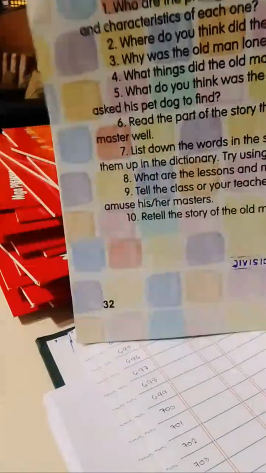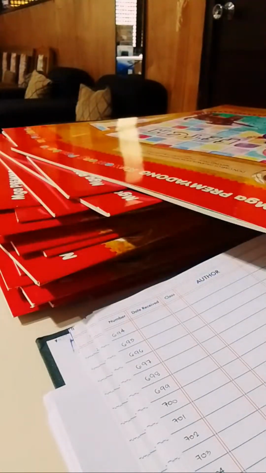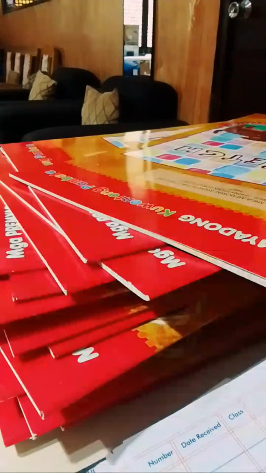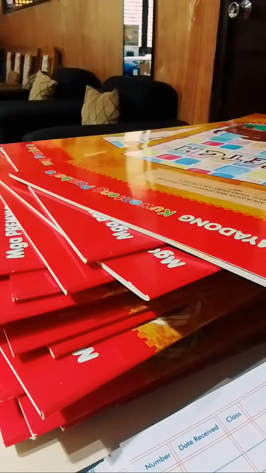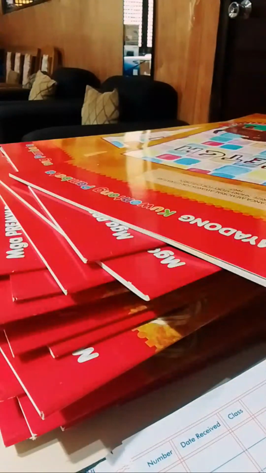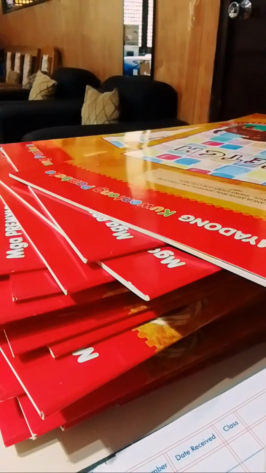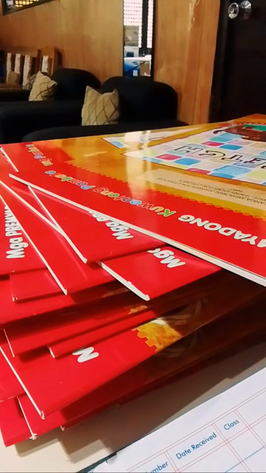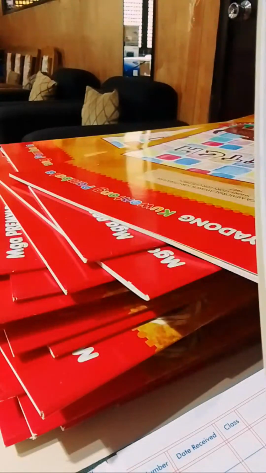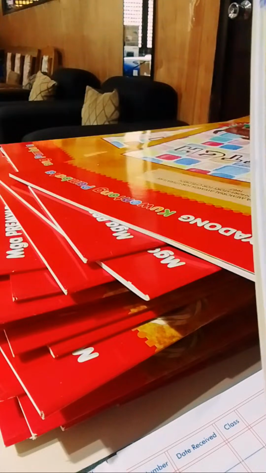So, can you answer these questions? Who are the protagonists in the story? From what you have listened, what are the traits and characteristics of each one? Where do you think the story happened and when did it happen? Why was the old man lonely? What things did the old man ask his dog to fetch for him? What do you think was the last thing that would amuse the old man and which he asked his pet dog to find?